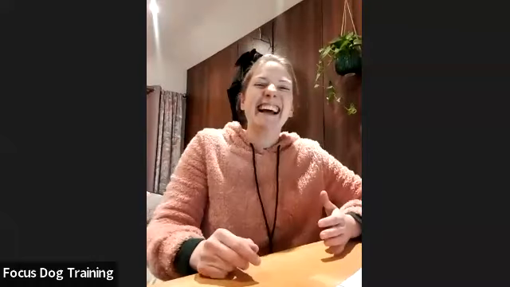So we teach things by using a lure, and then those lures turn into hand signals. For example, my hand signal for sit is this, my hand signal for down is this, my hand signal for wait is this. And if I don't want to, I don't have to put any words on it. We don't necessarily need to put words on it, and that's fine.